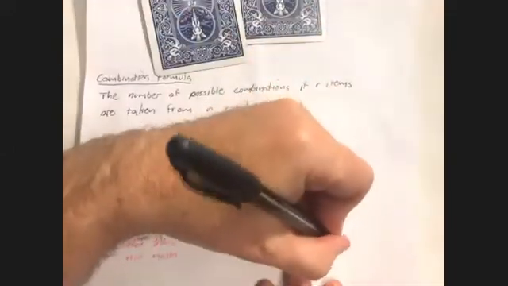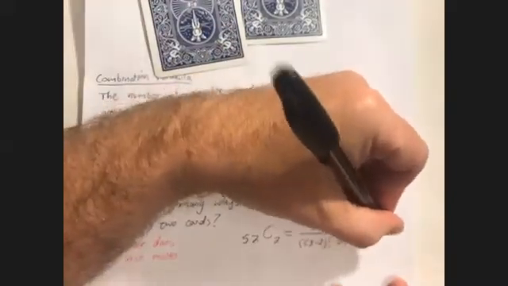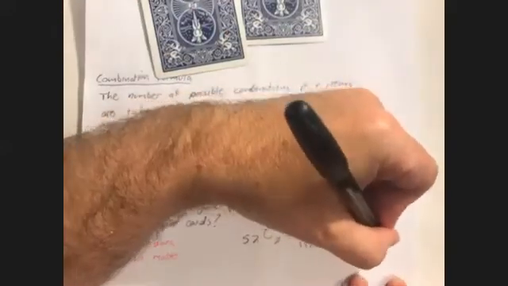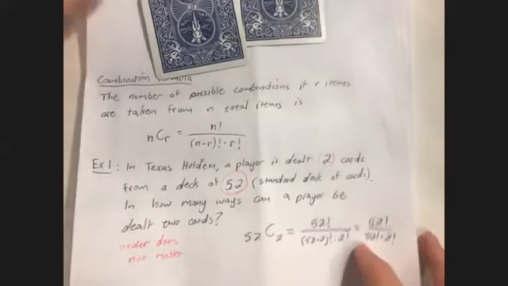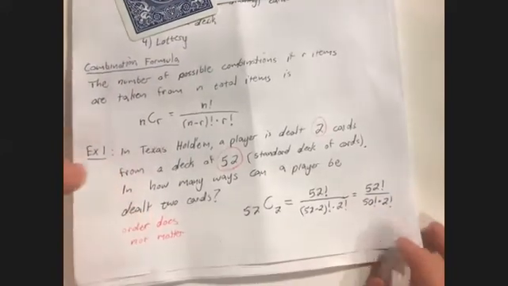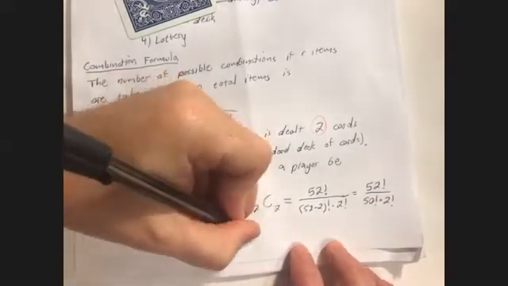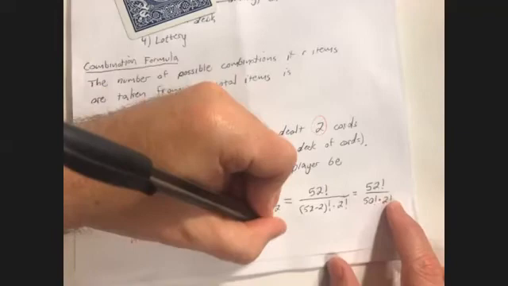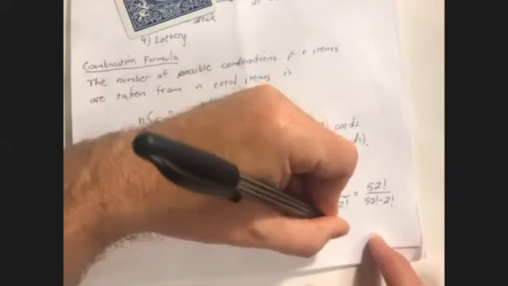So r is 2. Okay, I'm running out of space, but this is fine. 52 factorial over 52 minus 2, which is 50 factorial, times 2 factorial. I want to show you by hand how to handle this. I could type that in the calculator. I could do this by hand. So up top, 52 factorial is 52 times 51 times 50 times 49, all the way down to 3 times 2 times 1.